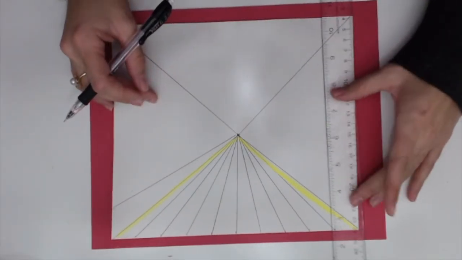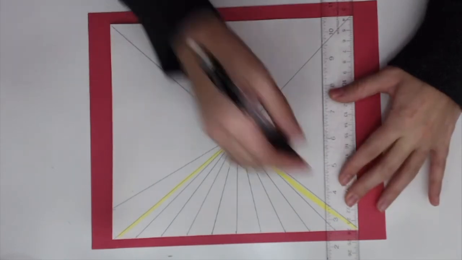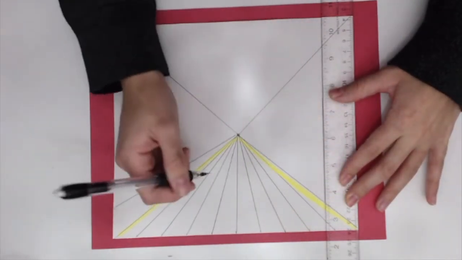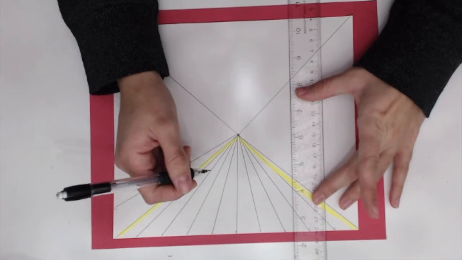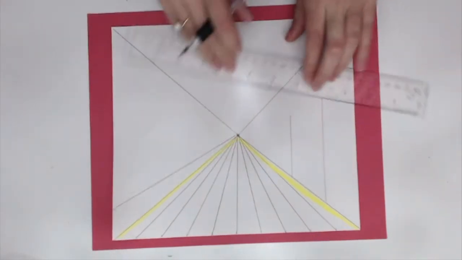And just for the sake of us remembering that we're looking down a hallway, I'm just going to throw a door in over here. You don't have to do this, but this is just for the sake of remembering that we are looking down a hallway.